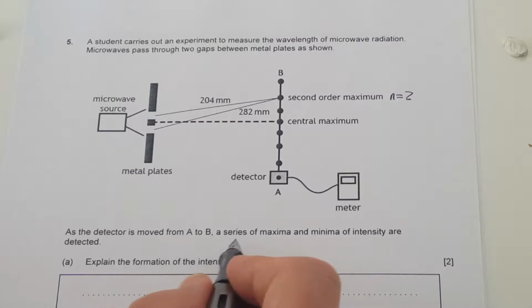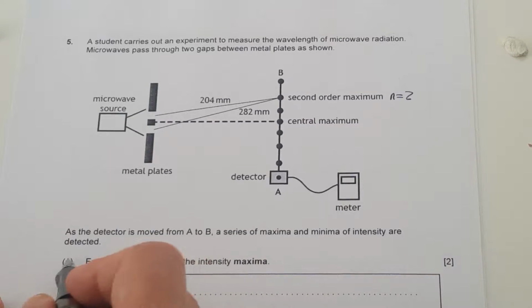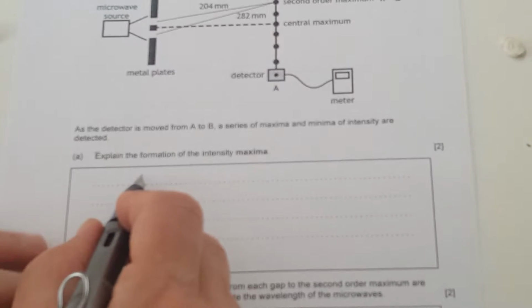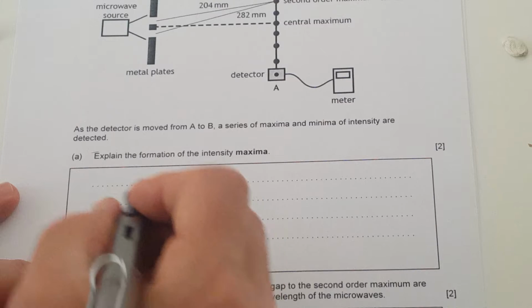As the detector is moved from A to B, a series of maxima and minima intensities are detected. Explain the formation of the intensity maxima.